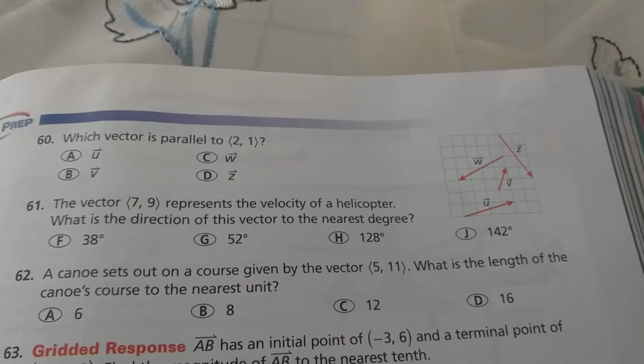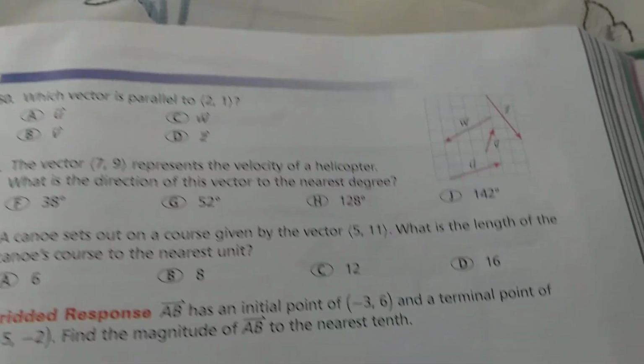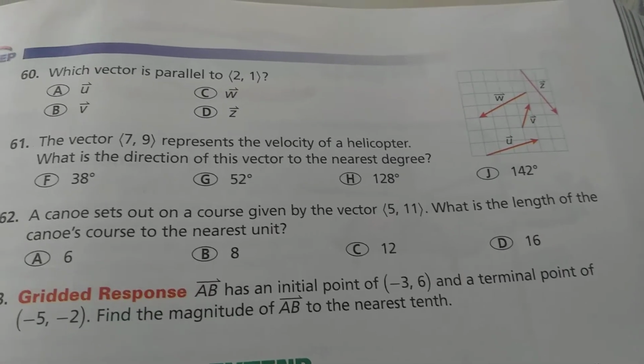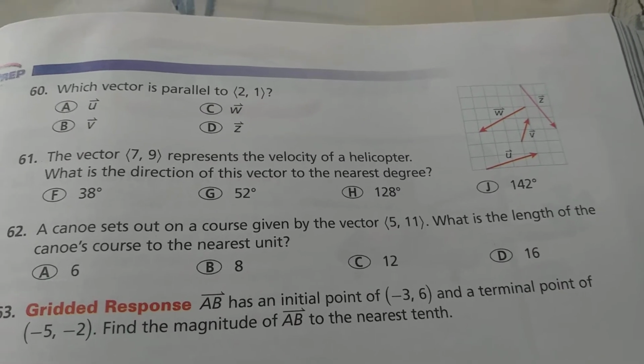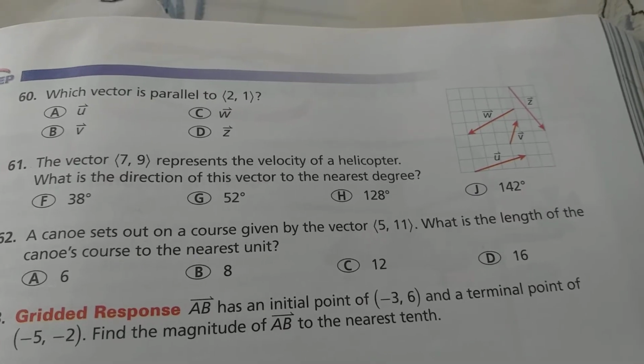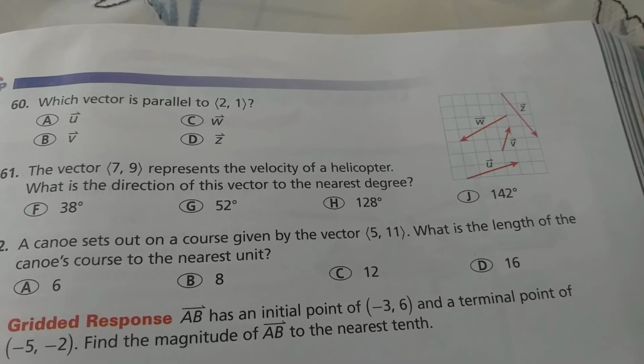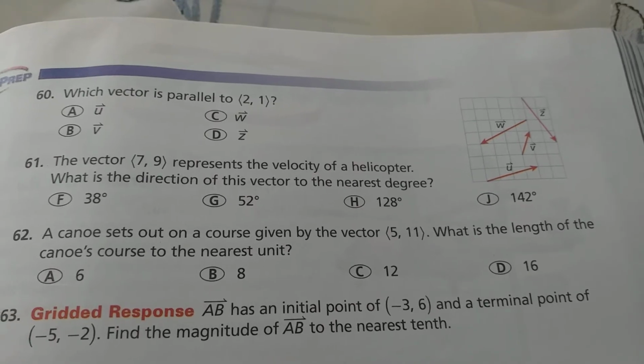In exercise number 61, the vector 7 with 9 represents the velocity of the helicopter. What's the direction of this vector to the nearest degree? 7 with 9.